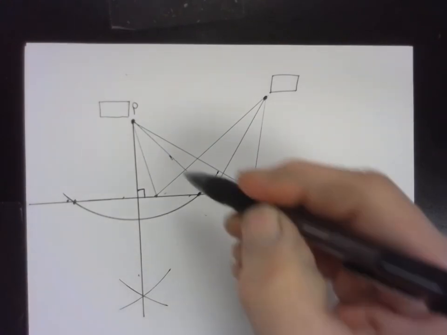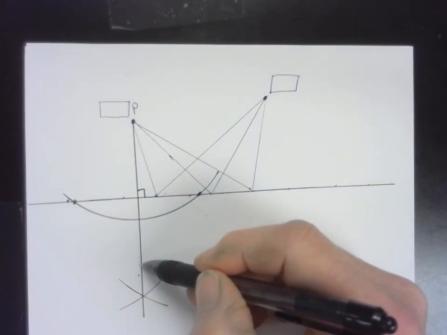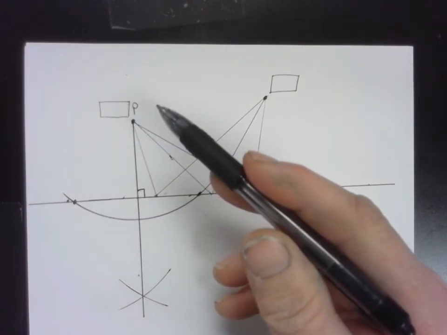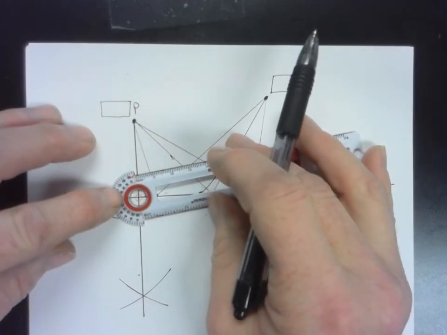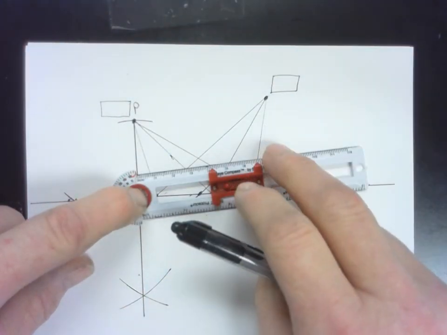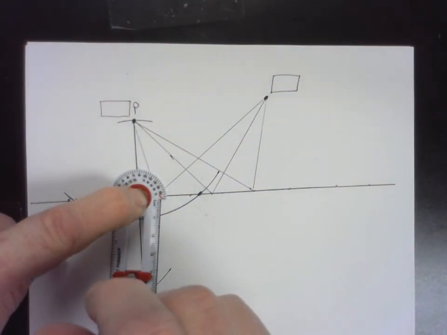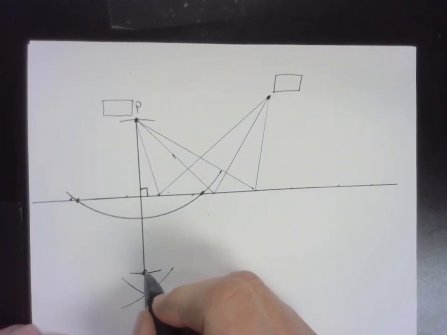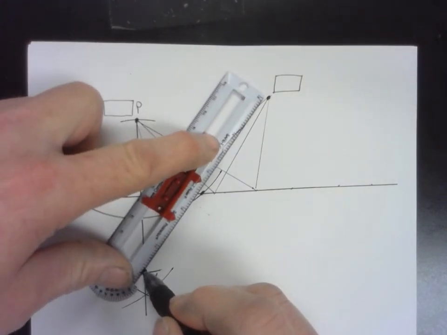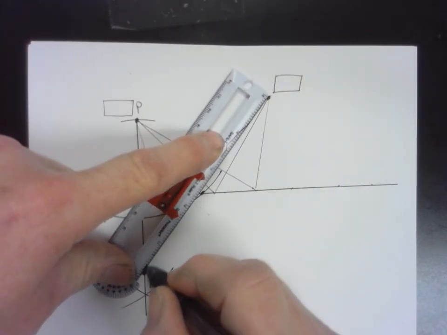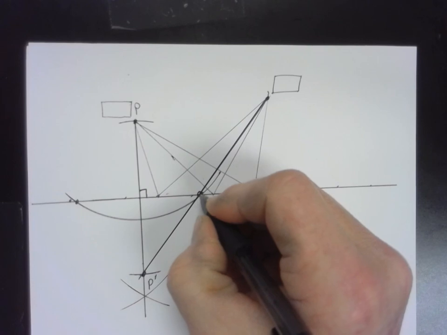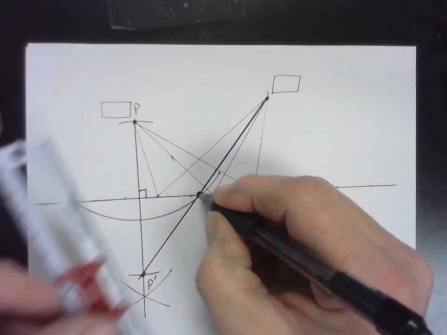So to reflect this point across, it's got to be on a perpendicular line, doesn't it? And it has to be the same distance away. Well, we can do the distance thing easily. We can put our compass like that, take that distance right there, and come down here. Right there is P prime. Now, if I go from P prime up to this other house, that point right there is where I want to put the pole.